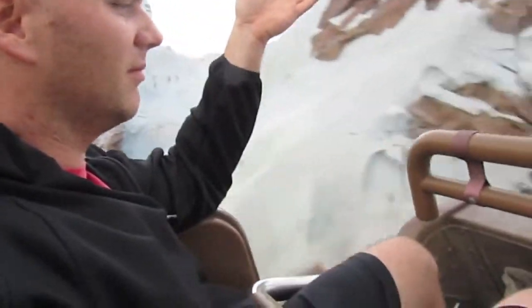I don't know. Well, I did a lot of research and I think I found a computer program that can help me to better understand how these crazy machines work. It's called No Limits Roller Coaster Simulator. And this is what it looks like.